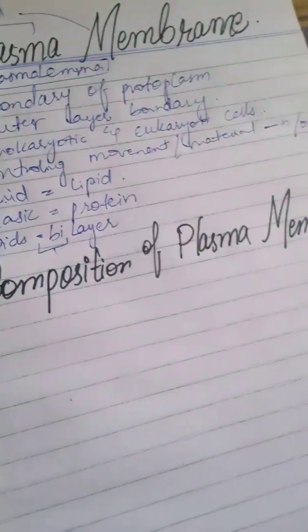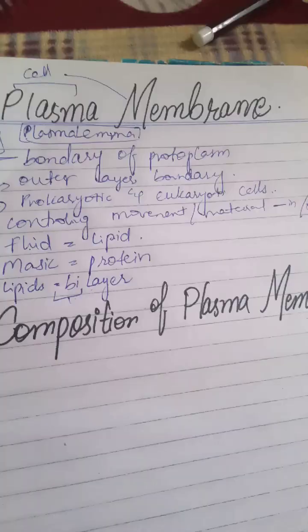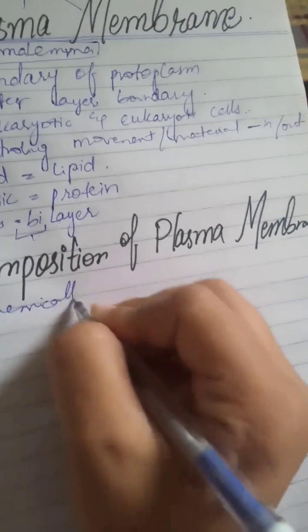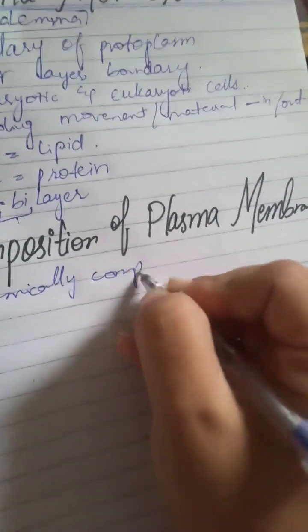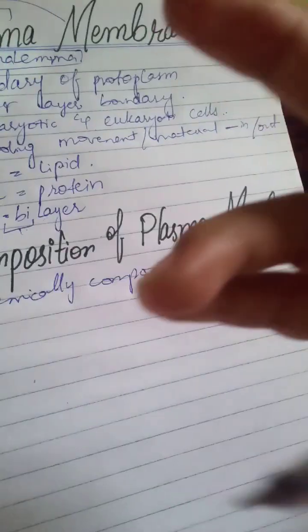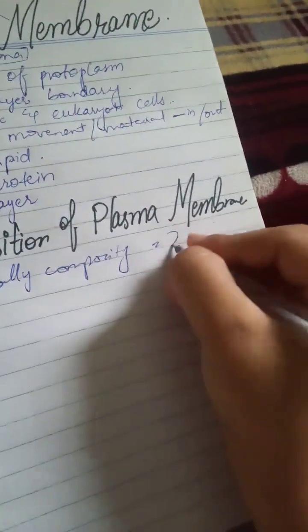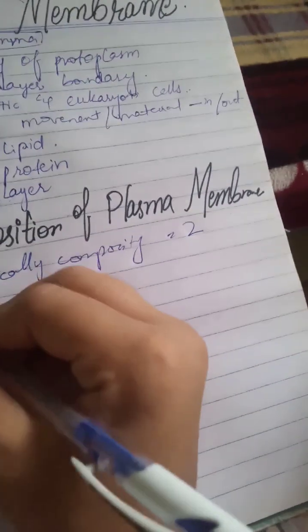Plasma membrane. Okay, so now this is chemically composed of what? This membrane is considered to be made up of two things. One is protein.